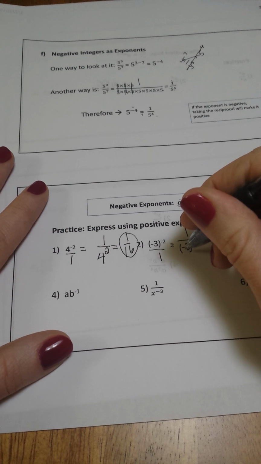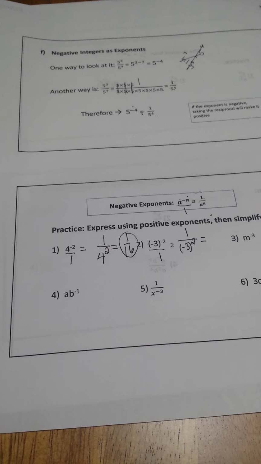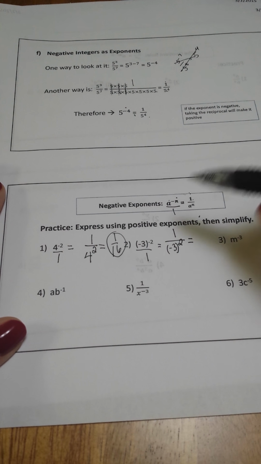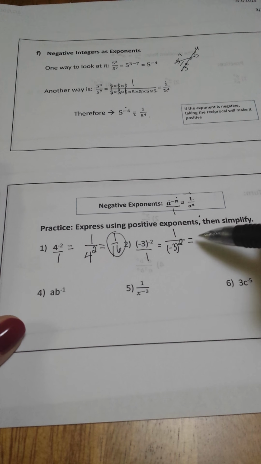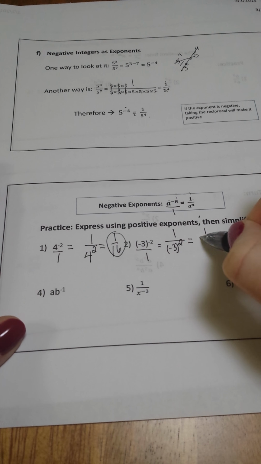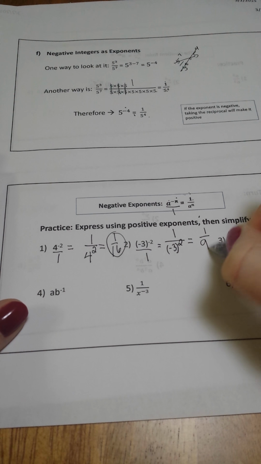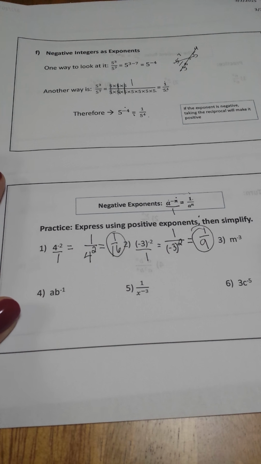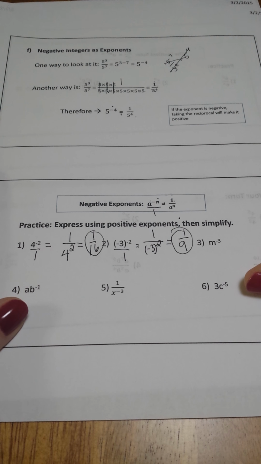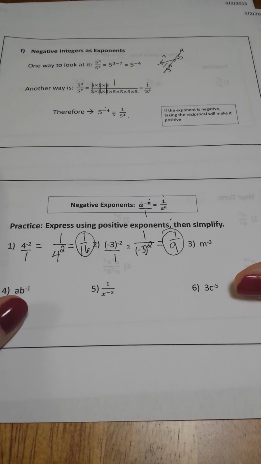It's okay to have negative base numbers. We just don't want negative exponents. Okay, keep that in mind too. All right, and then we can go ahead and actually simplify this. 1 over negative 3 squared, negative 3 times negative 3 is positive 9. So negative 3 to the negative second power is a fancy way of saying 1 over 9.